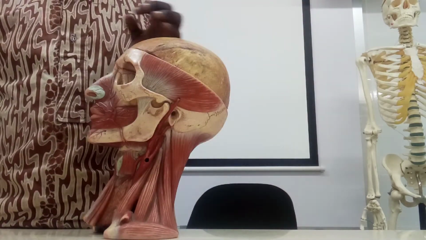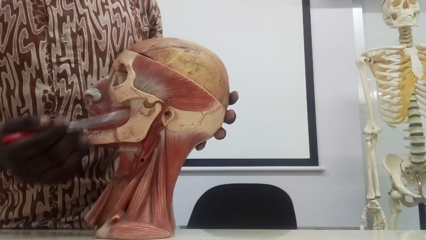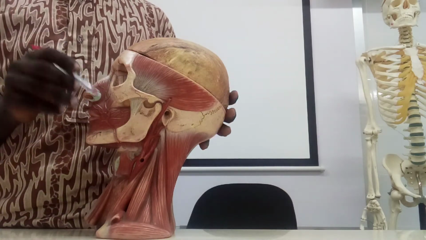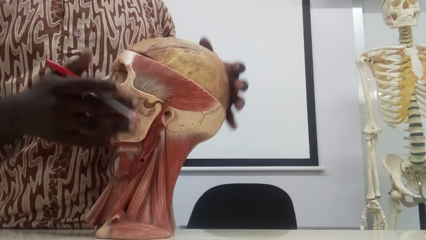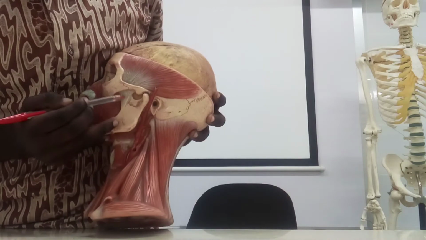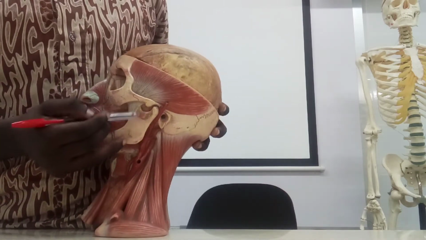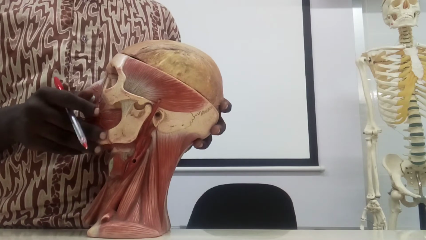Alright, so that is what we usually see regarding the boundaries of this infratemporal fossa, where we are going to find the lateral and medial pterygoid muscles. In addition, we also find the inferior part of the temporalis muscle in the infratemporal fossa.